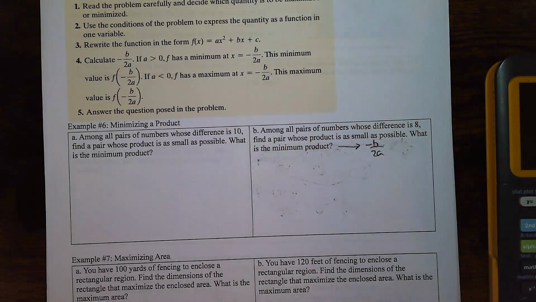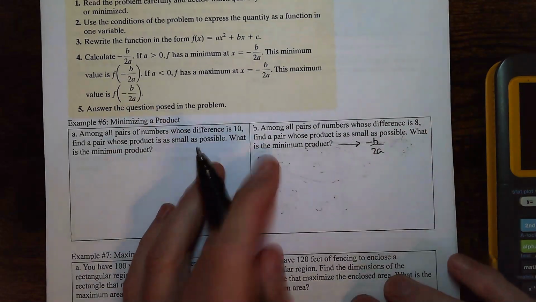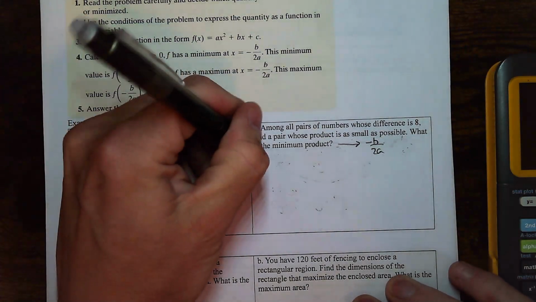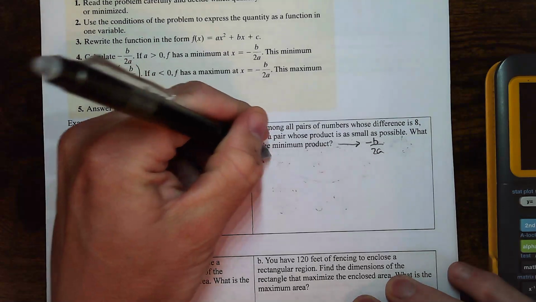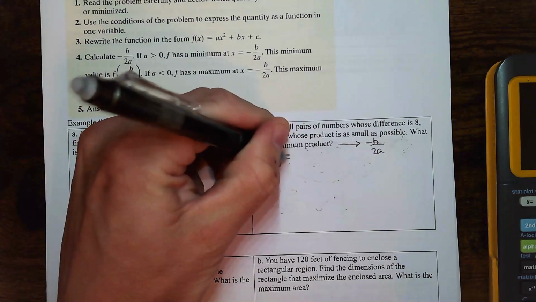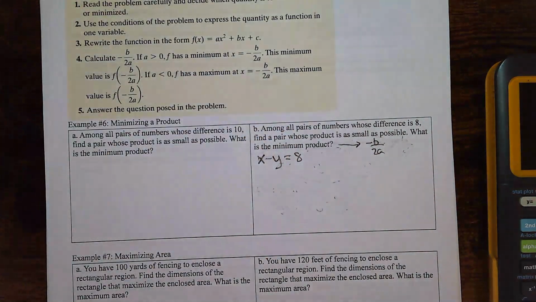What I really need to do is make equations out of this scenario. Find among all pairs of numbers whose difference is 8. Let's pause there. Numbers whose difference is 8. So I'm looking at a pair of numbers, two numbers whose difference is 8. If I don't know the numbers, I can call one x and the other one y. And their difference is 8. So if I subtract them, I'll get 8. So x minus y equals 8.